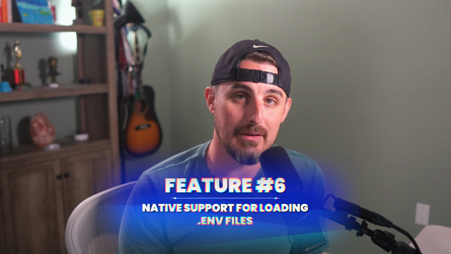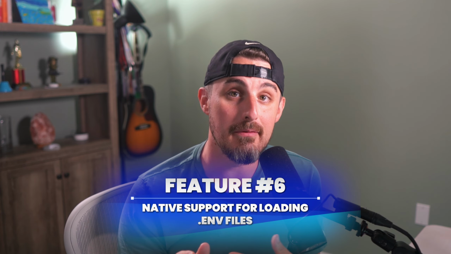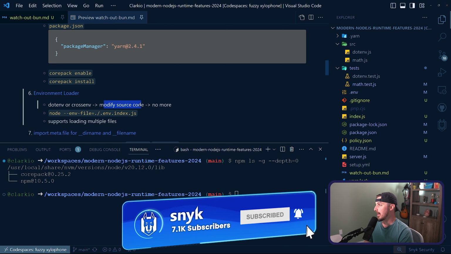Feature number 6, the introduction of native support for loading .env files, environment variable files, directly by Node.js marks a significant improvement in application configuration. Previously, like many of these, we've relied on third-party libraries like dotenv or cross-env, but now that's no longer necessary. Let's see how to use this native feature to load environment variables without any external dependencies now.